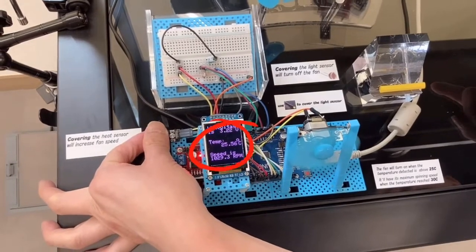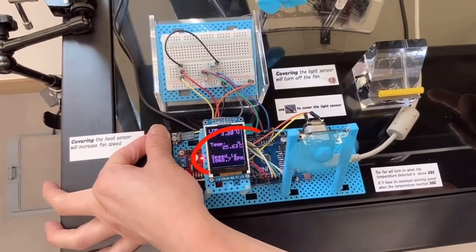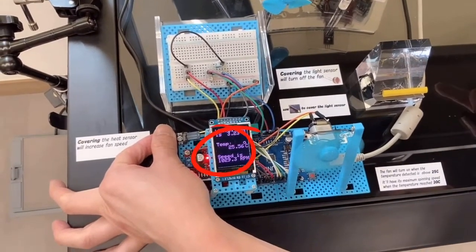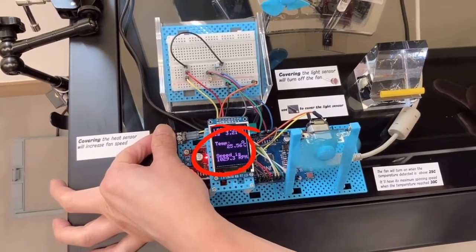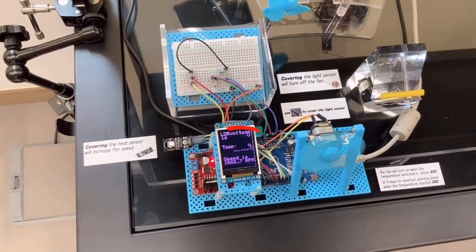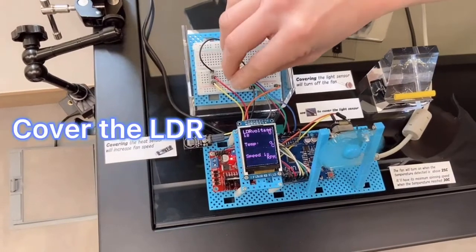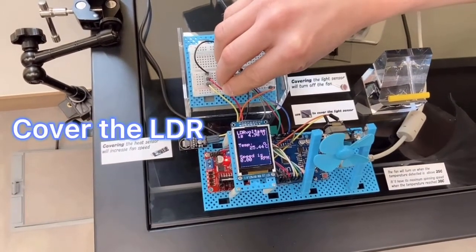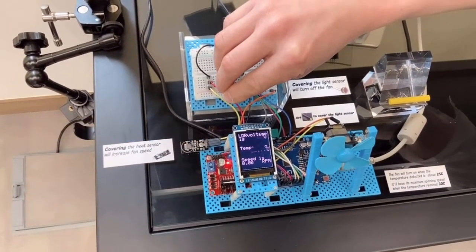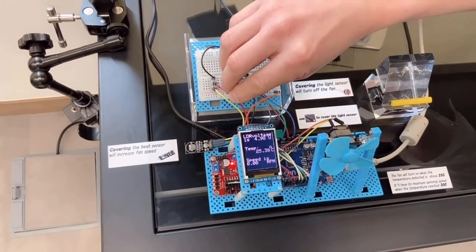For example, when the temperature is low, the speed will be slower. When the temperature is high, the speed will be higher. But of course, when the environment is dark, it stops rotating. Okay, so it can save the energy of the office automatically.